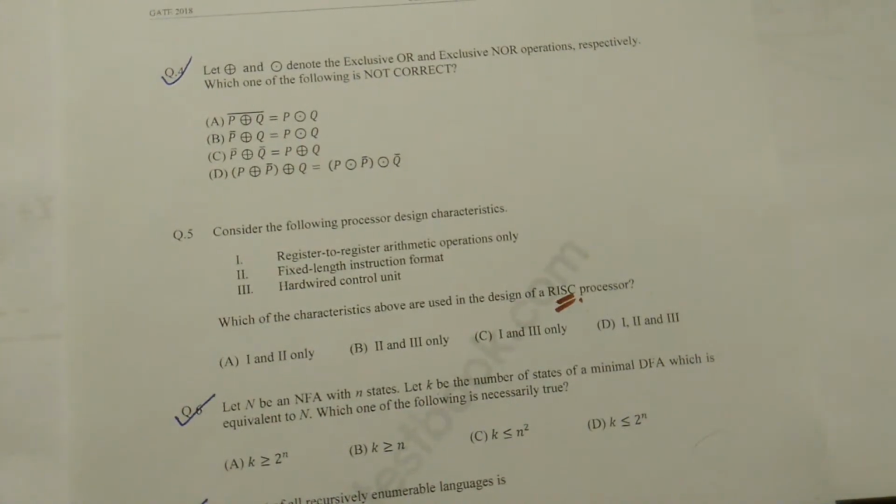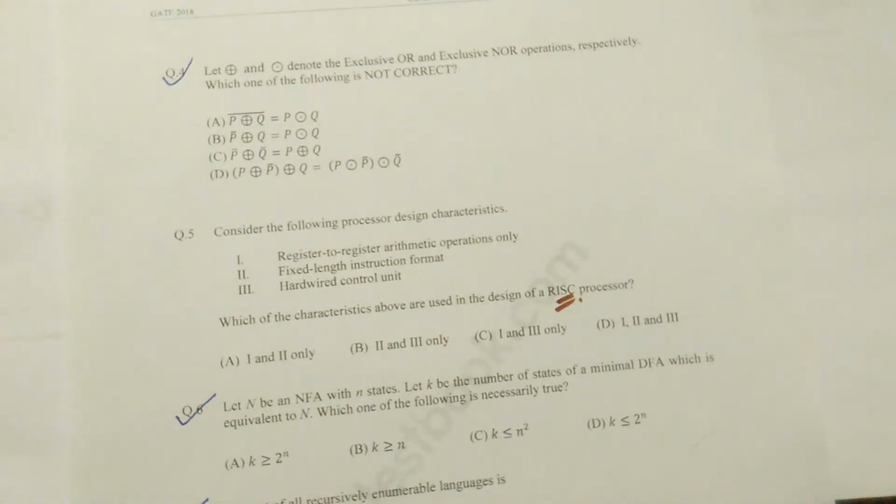So this is question number 5. This is a question from computer organization, and here they want to know which of the following three characteristics are the characteristics of RISC processor. RISC means reduced instruction set computer.